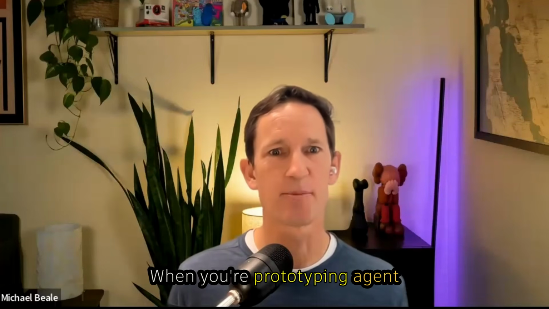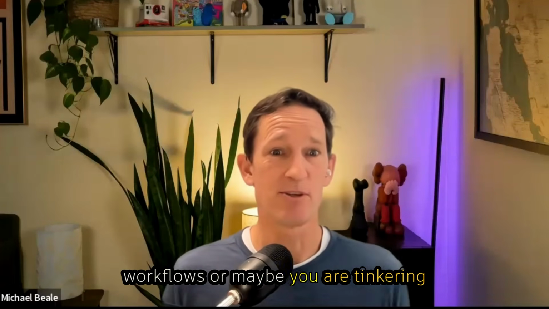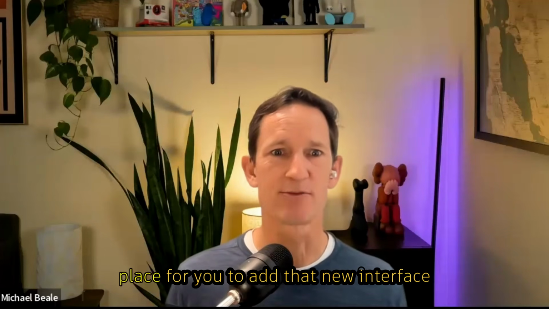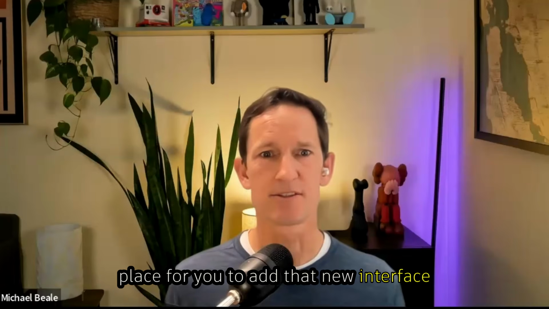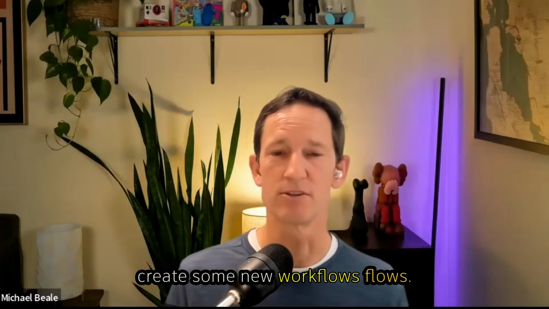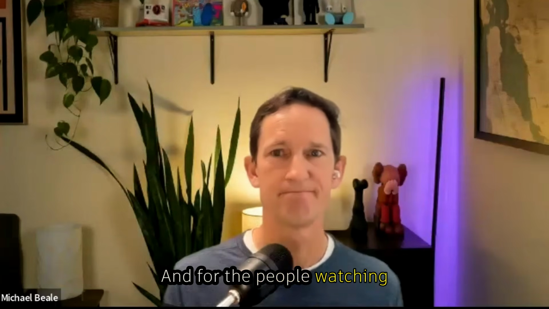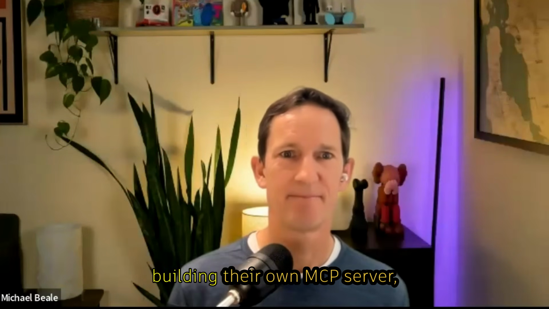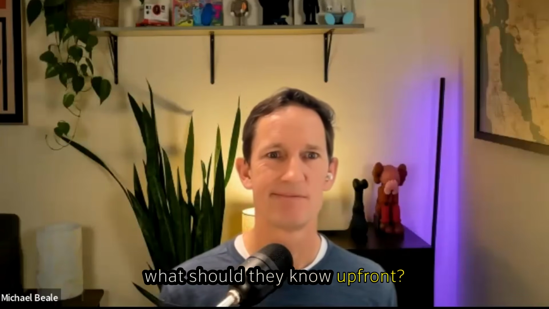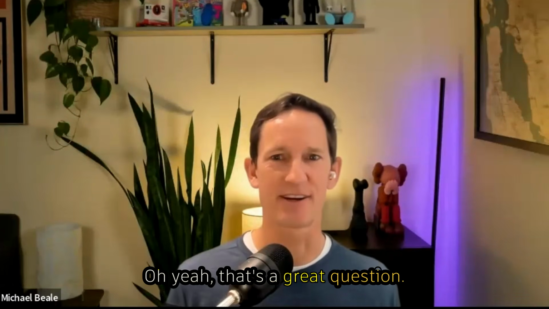Yep, when you're prototyping agent workflows, or maybe you're tinkering to boost AI reliability, this is a great place for you to add that new interface and attach it to AI and just create some new workflows. And for the people watching today that are thinking of building their own MCP server, what should they know upfront? Oh yeah, that's a great question.